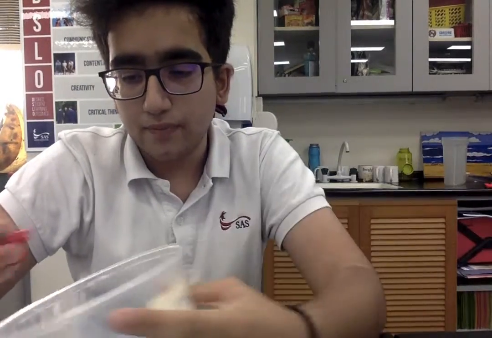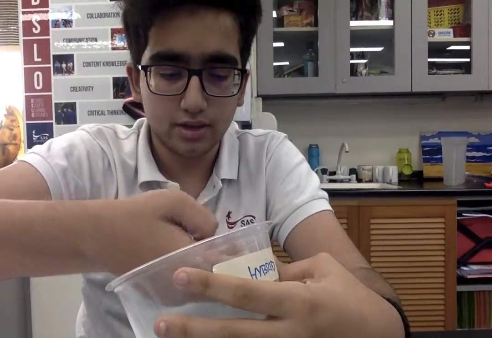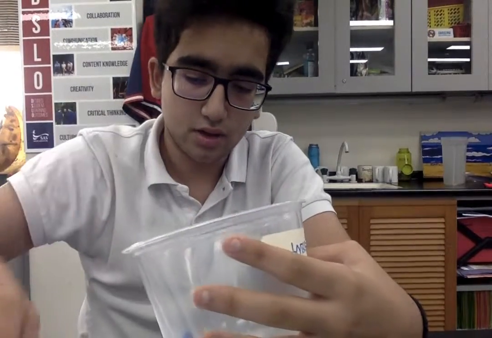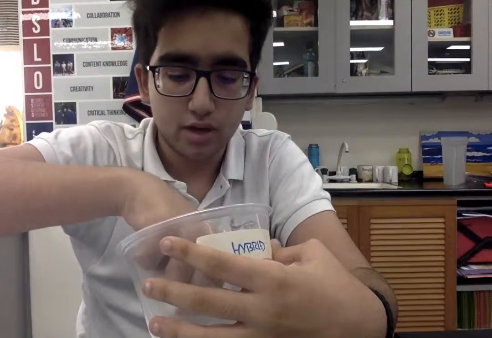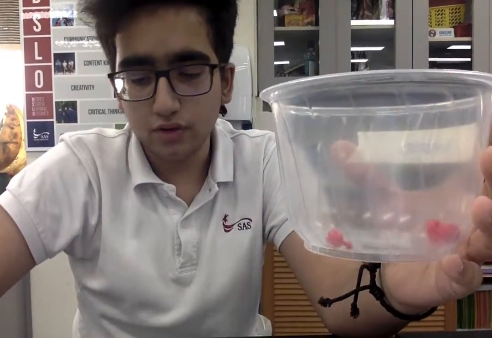And another thing that could change a gene pool is mutations. So let's say in this little community, there are only red phenotype bunnies. So that's all there is.